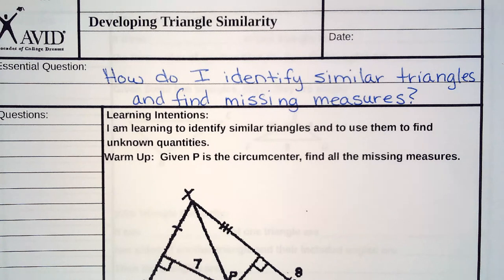Today we're starting our unit on triangle similarity. So we will be developing triangle similarity and seeing what it takes to be similar. When we did the congruency, we had 5 of them. We had the side, side, side, side, angle, side, angle, side, angle, angle, angle, side, and hypotenuse, leg congruencies. But for similarities, we only have 3.